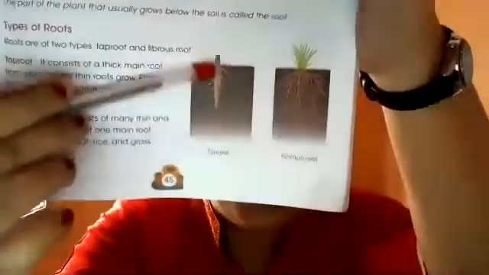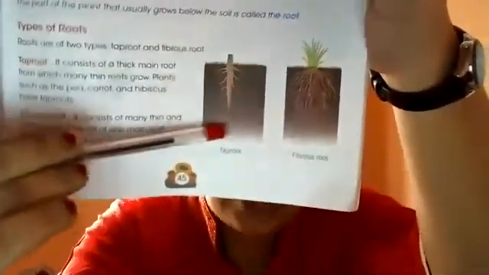Similarly, we are learning two types of root here, and that is taproot and fibrous root. Now as I'll show you the picture, this is the picture of taproot and this is the picture of fibrous root. And now what is the taproot and what is the fibrous root we will learn in detail.